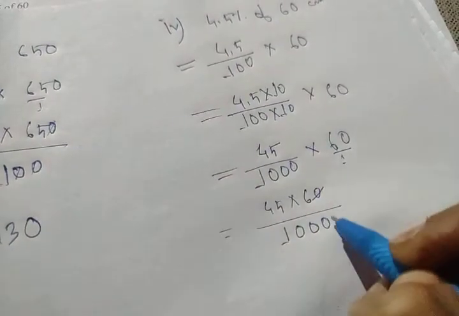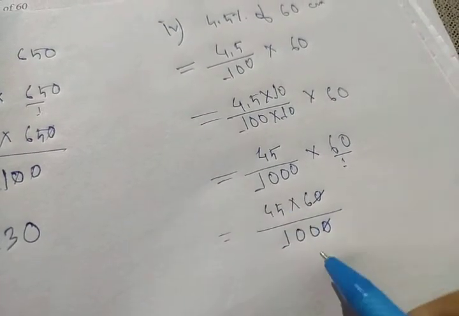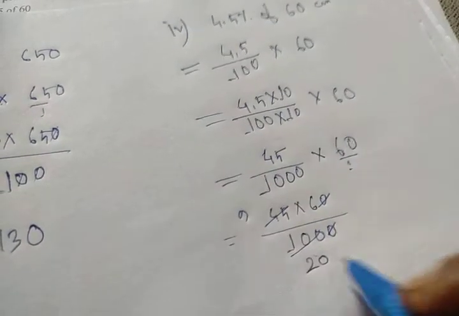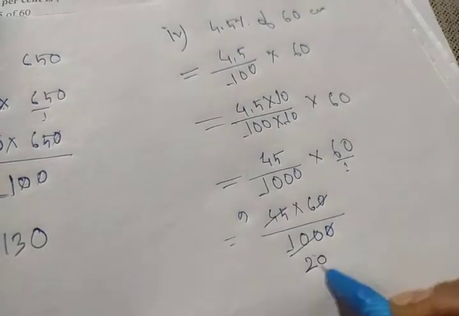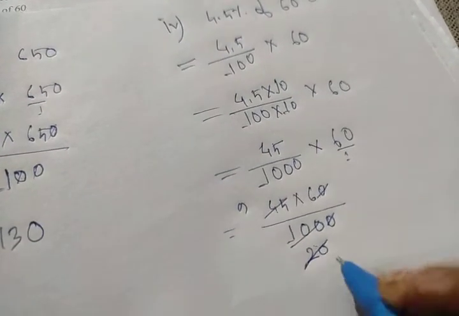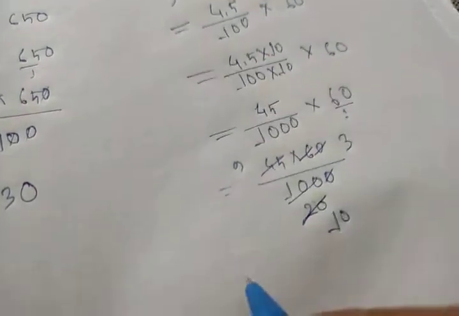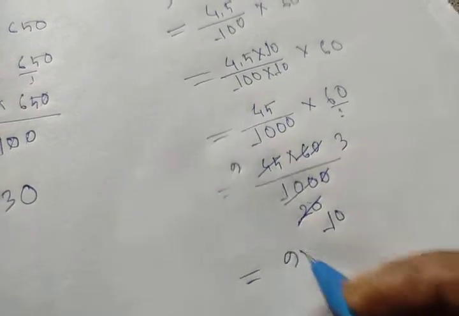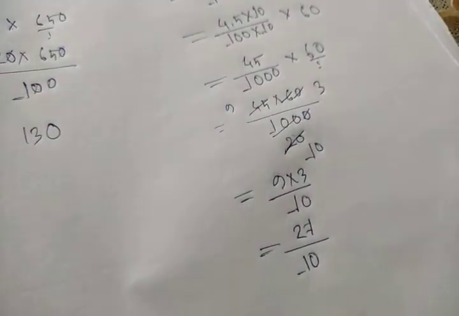So you can cut 1 0. Next, this is 0, this is 5, so we can divide this by 5. 5 9s are 45, 5 20s are 100. Again this is 6, this is 20, so we can divide this by 2. 2 10s are 20, 2 3s are 6. So we are getting 9 into 3 by 10. 9 3s are 27 by 10.